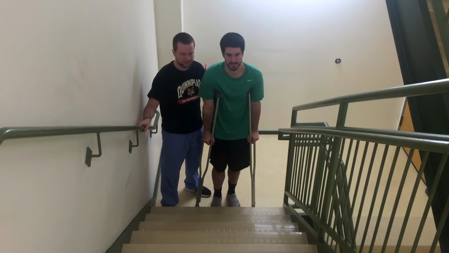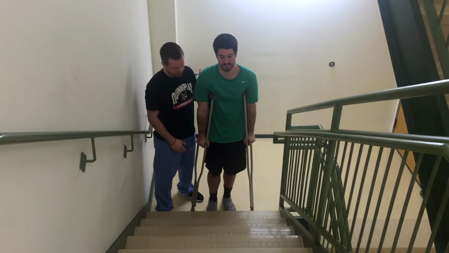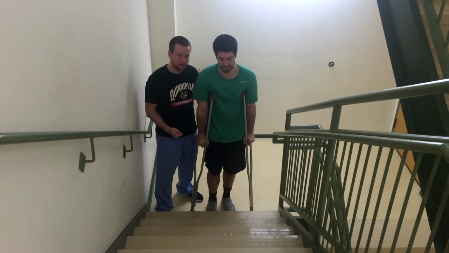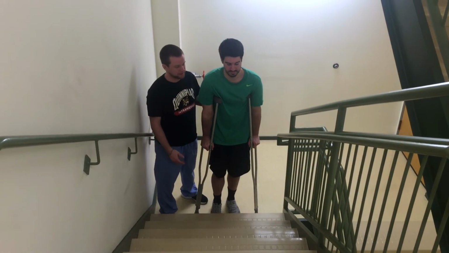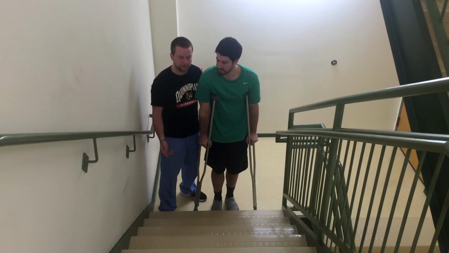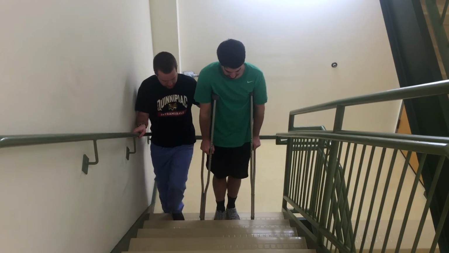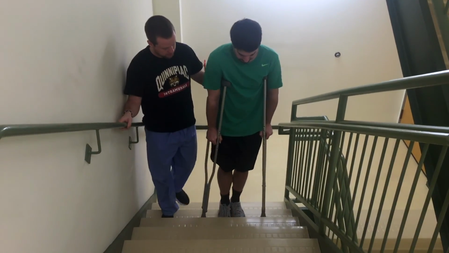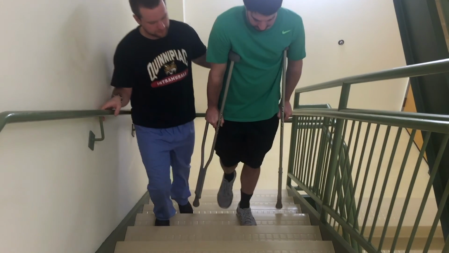When ambulating up the stairs with an assistive device, such as crutches or a cane, you will have the patient lead with their good leg, followed by the impaired leg and the crutches or the other assistive device at the same time. So in this case, his left leg is a strong leg, so he will lead up the step with that, followed by the crutch and the impaired leg. However your patient is appropriate.